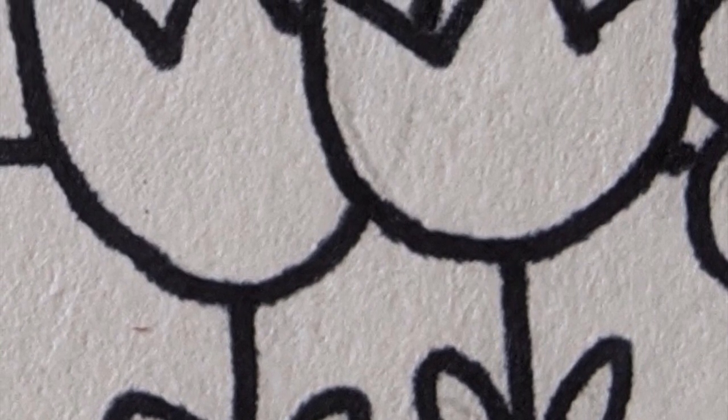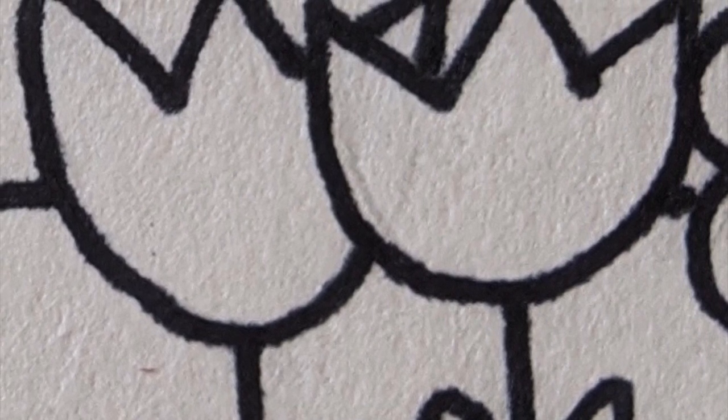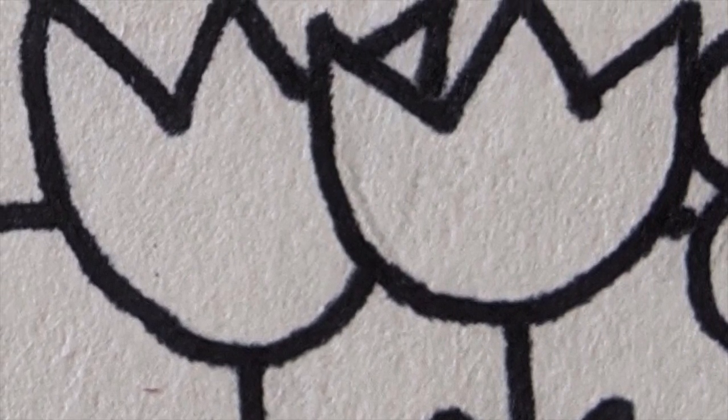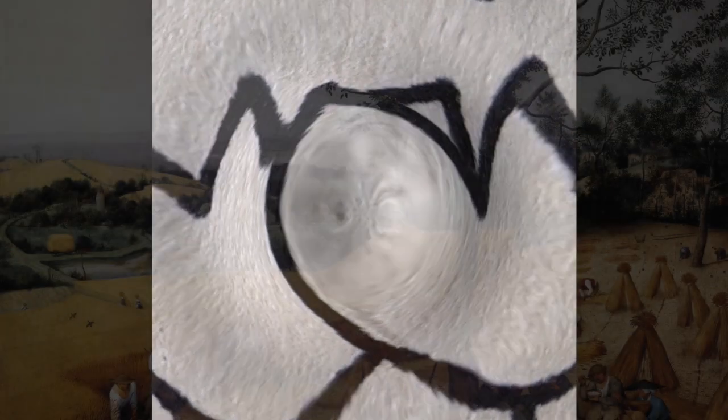Trick number 4. Artists overlap shapes to give the illusion that one shape is in front of another, which means that the object on top is closer to us. Notice the 2 flowers in this picture. One flower is drawn on top of another flower to give the illusion that it is closer and in front.